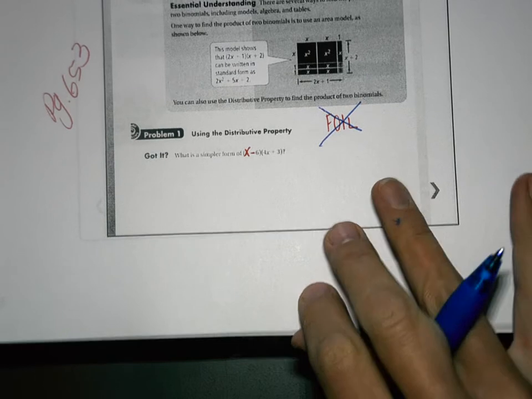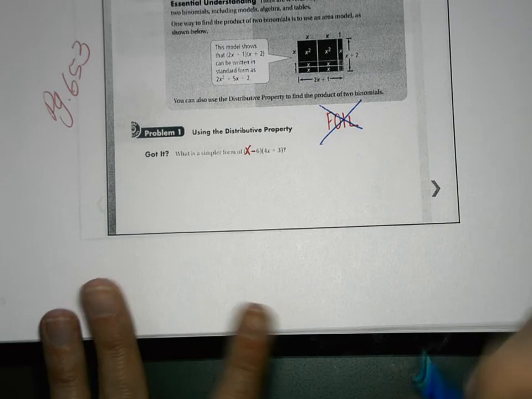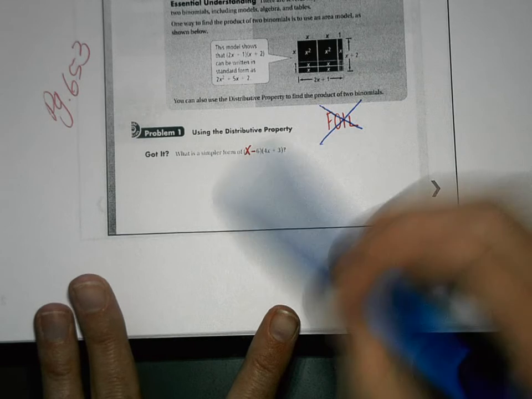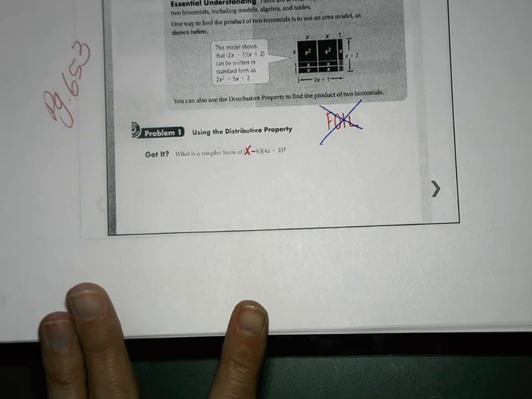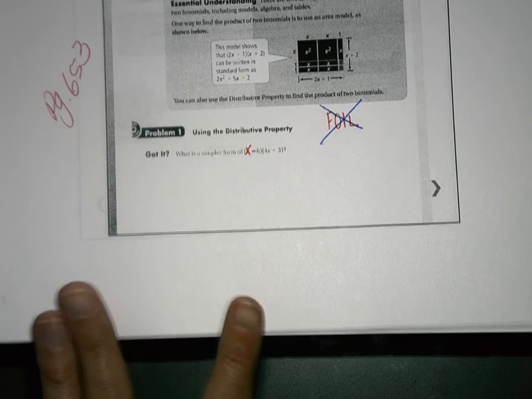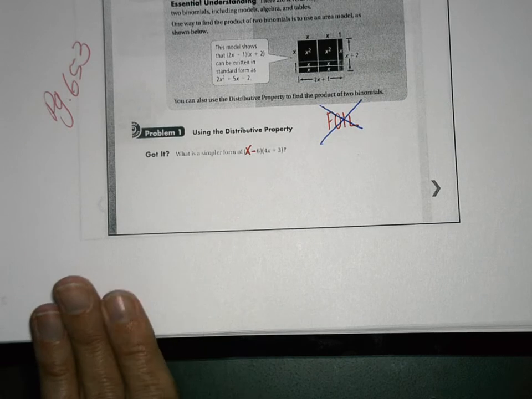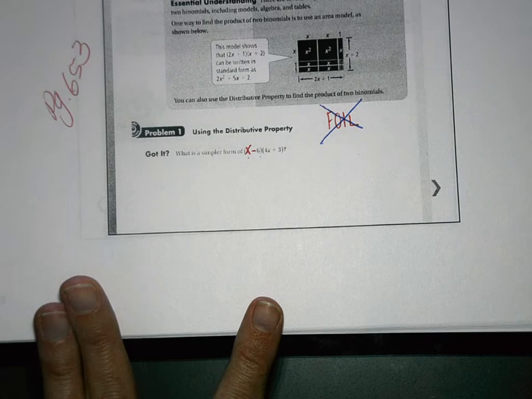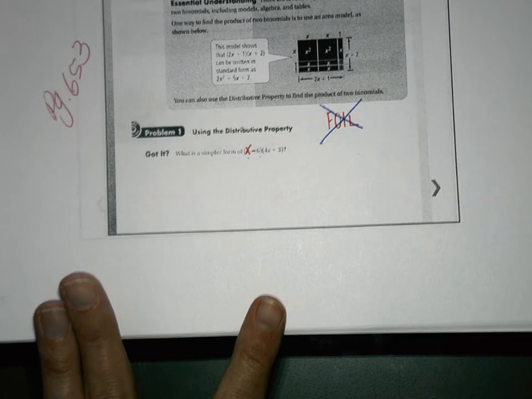So, I feel one of the best methods for multiplying binomials is what I just call the box method. I don't really know if it has a name or not. What do I mean by that? Do you notice that there are two terms here? Yes. And how many terms are in the second parenthesis? Two terms.